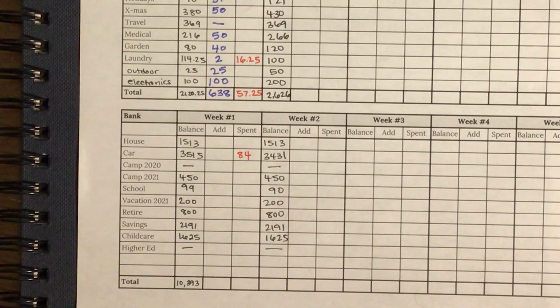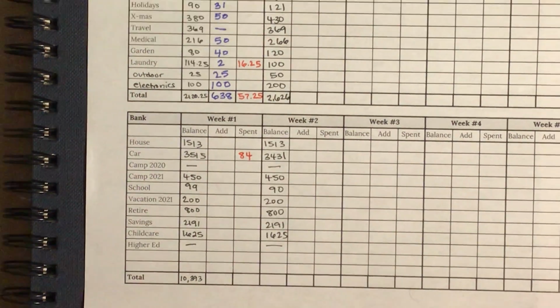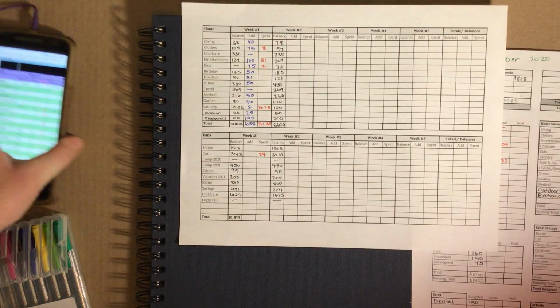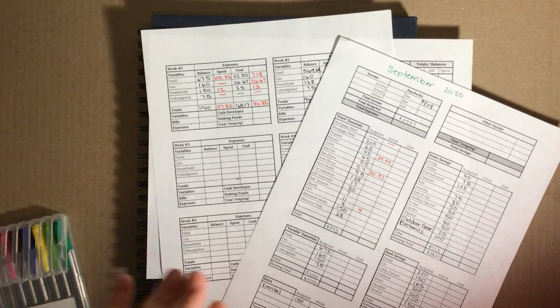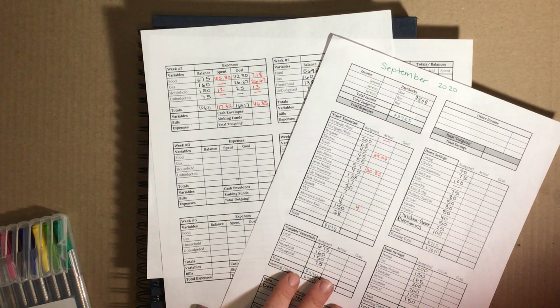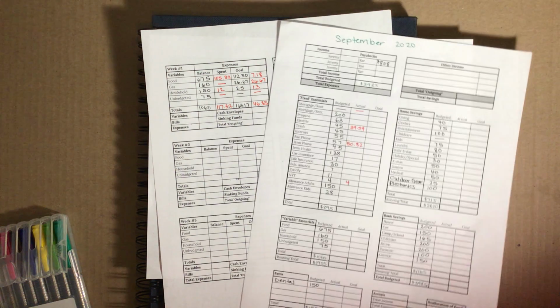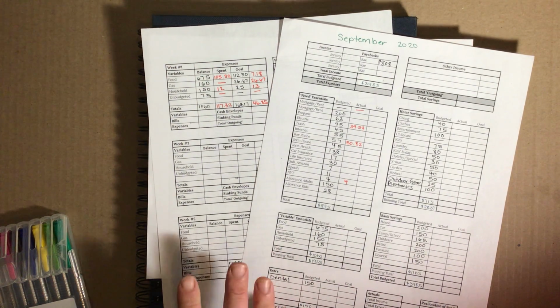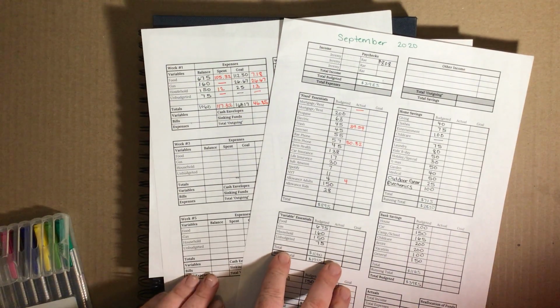I think that's it, friends. Thank you so much for sticking around with me. I'm really excited to be sharing my budget. I love to see everybody else's numbers. I'm happy that we had a good week, and I'm just hoping that we can continue to save as much as we can towards really finding our new home.